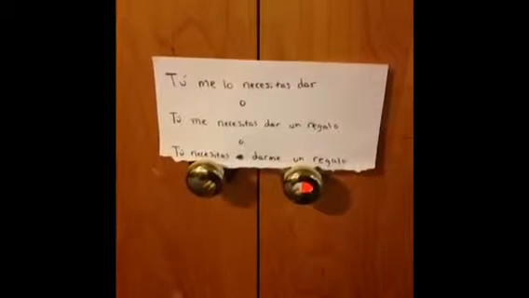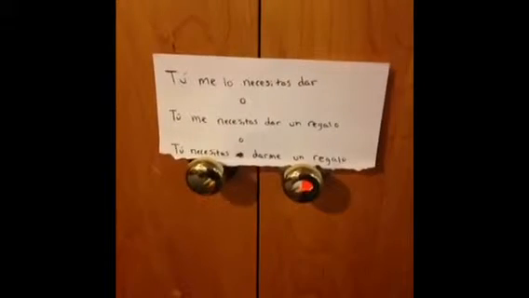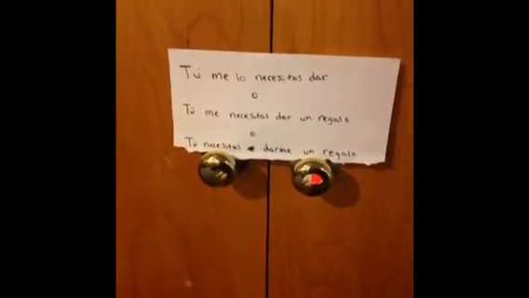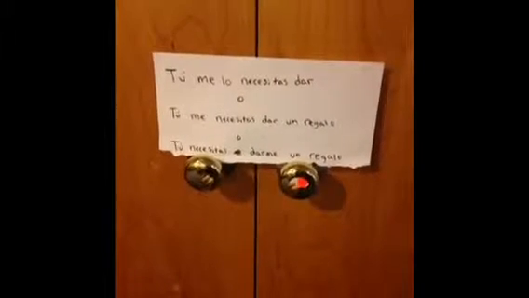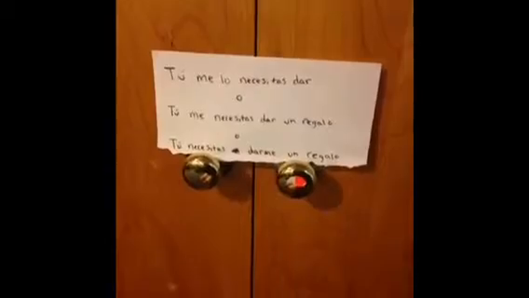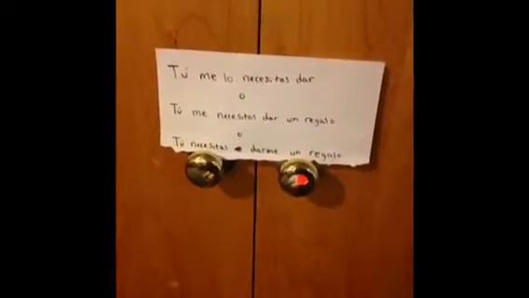Here are several different ways to write the same sentence in different structures. Tú me lo necesitas dar. O, tú me necesitas dar un regalo. O, tú necesitas darme un regalo.